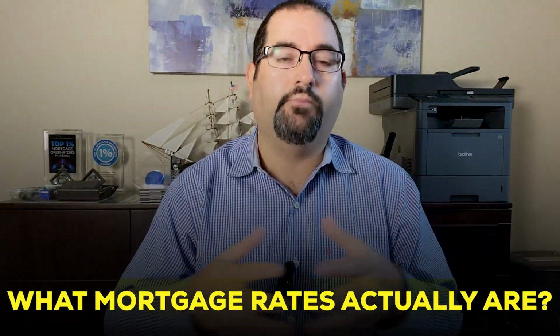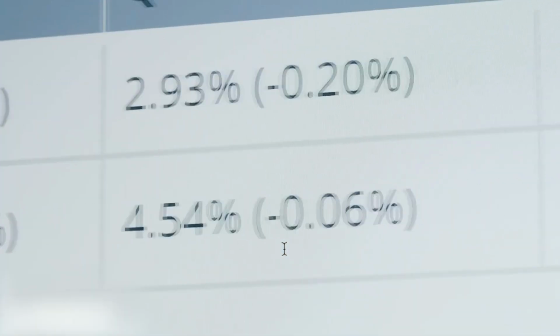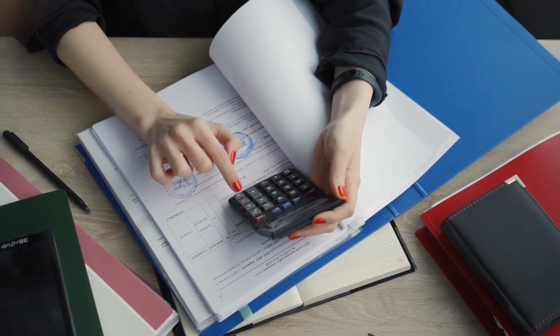Before we get into how economic factors play a role, let's talk about what mortgage rates actually are. Simply put, a mortgage rate is the interest rate that you pay on your home's loan. And like most things in finance, interest rates aren't static. They're constantly going up and down, fluctuating based on different economic factors. So why exactly do they change?